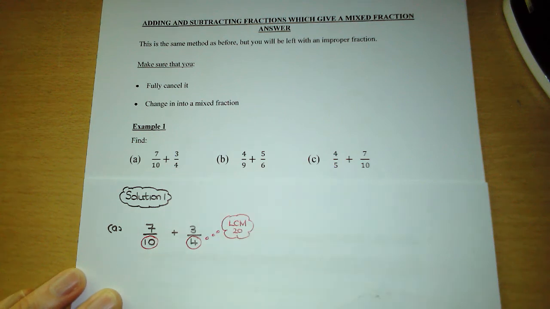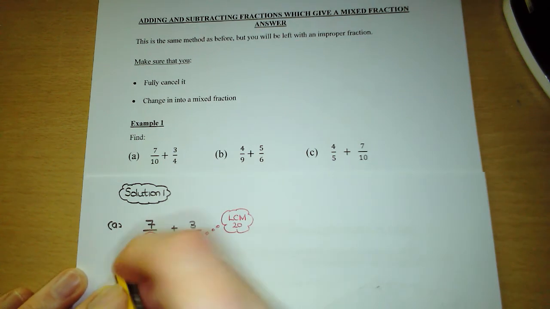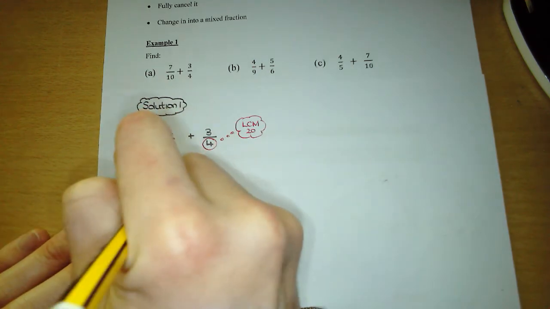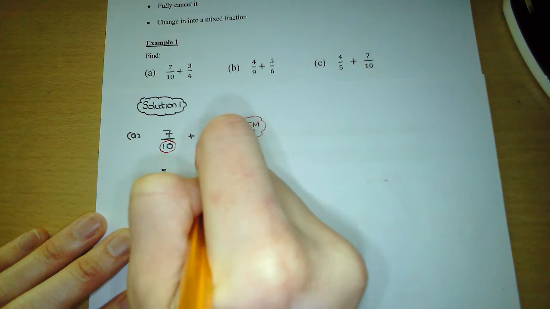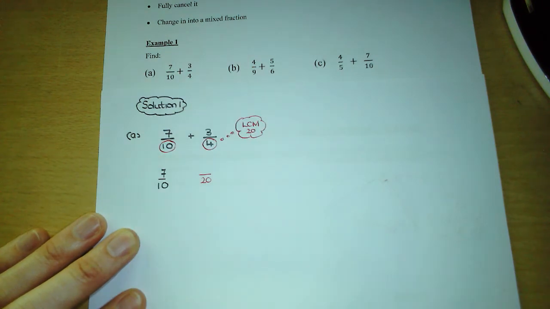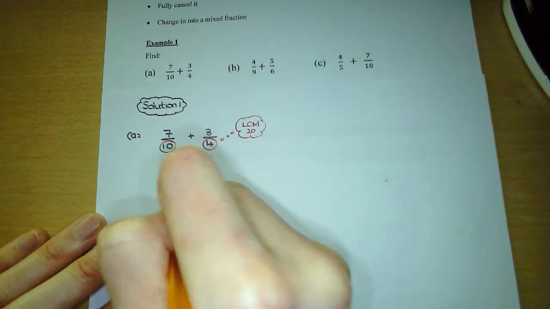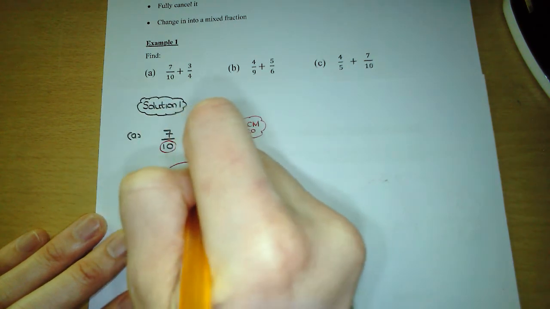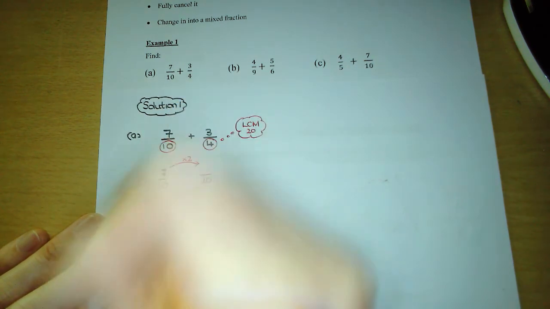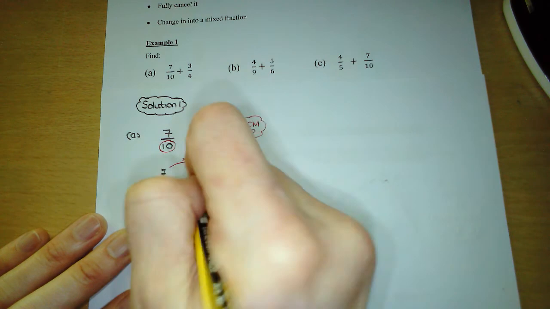So we're going to make both denominators 20. So let's start with 7 over 10. We want to make its denominator 20. So to do that, we'll have to multiply 10 by 2. And then we'll have to do exactly the same thing to the numerator. That's going to give us 14 over 20.